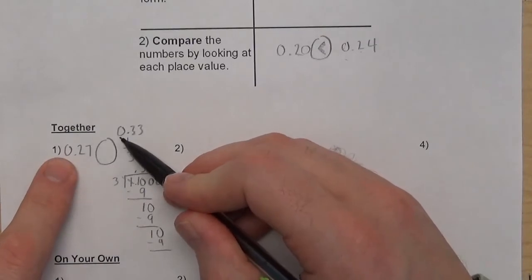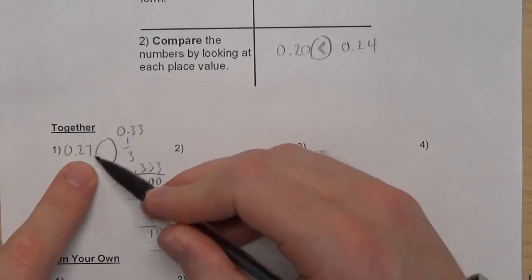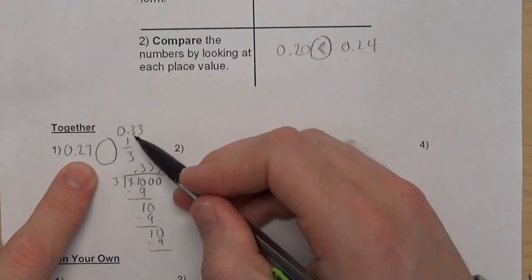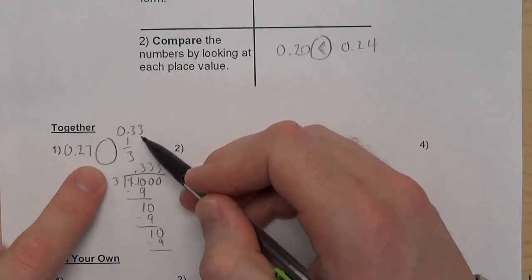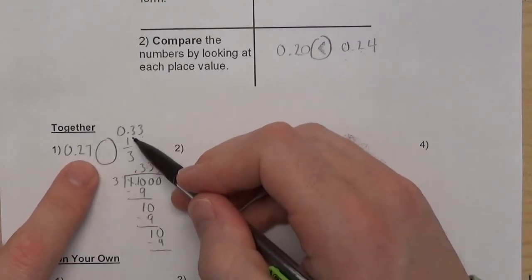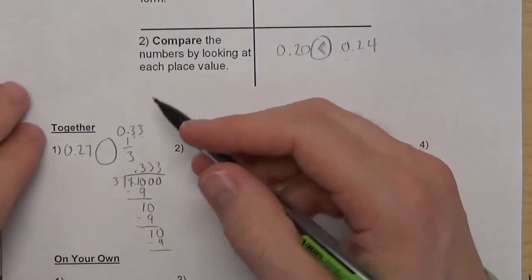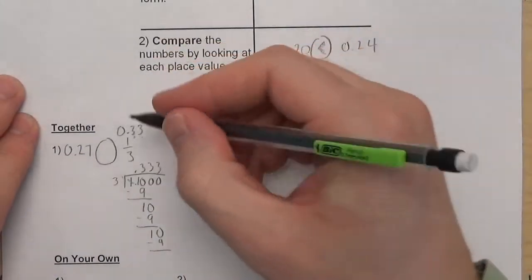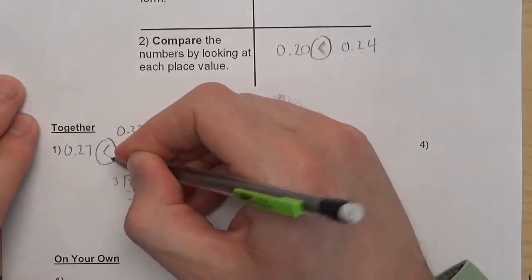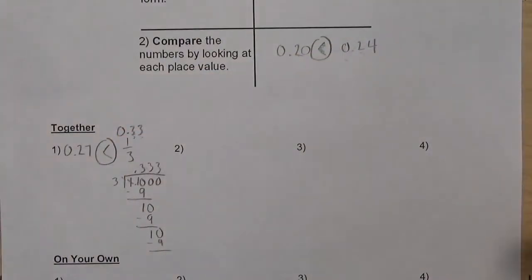So they both have 0 in the ones place, and then this has a 2 in the tenths place, and this has a 3 in the tenths place. We don't need to go any further once we break the tie. We don't go to the hundredths and then see which is greater, because the tenths are worth more than the hundredths. So if this has 3 tenths and that only has 2 tenths, then this is going to be your greater number. So the wider part of the symbol faces that greater number, and you're good to go.